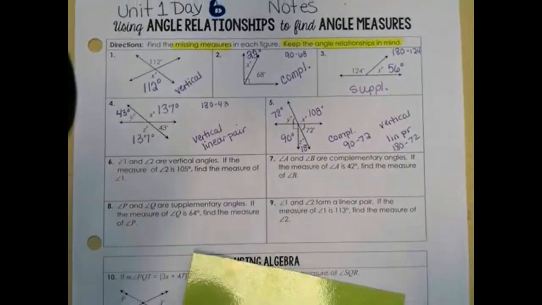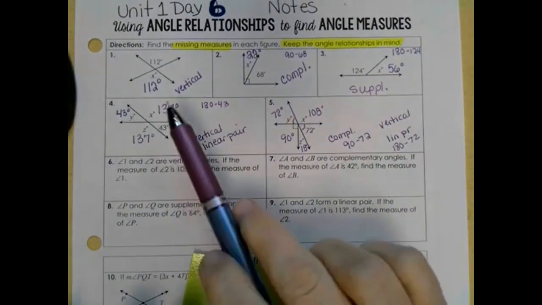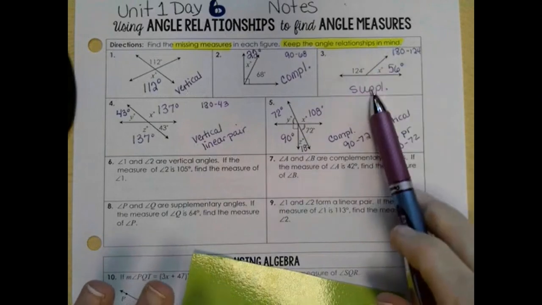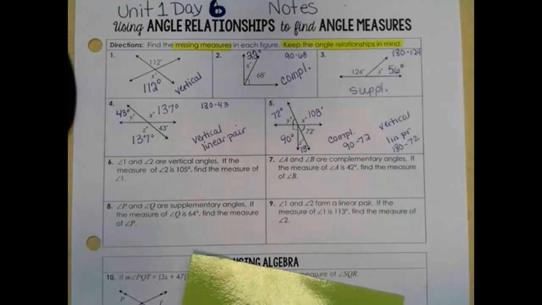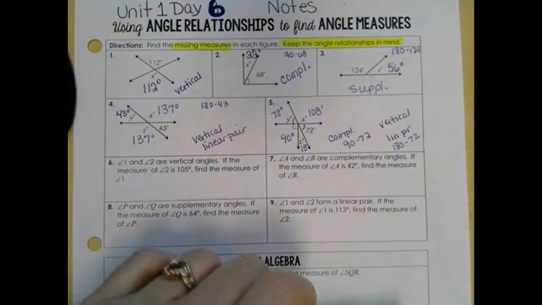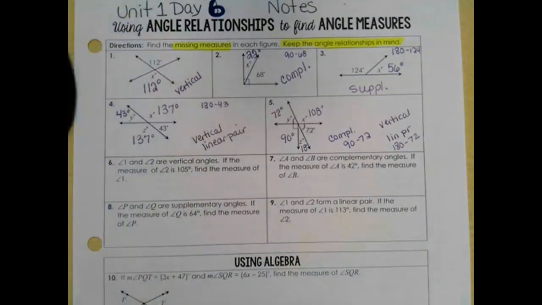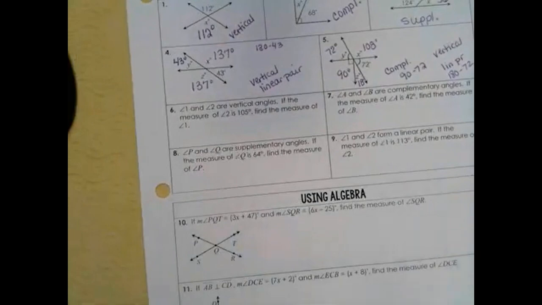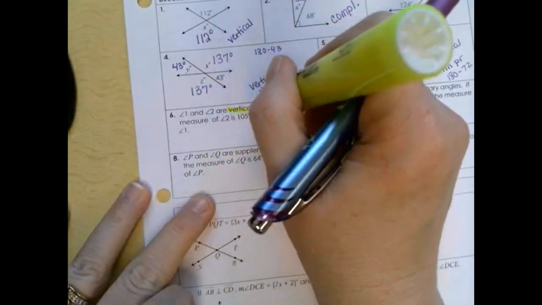So you can see in these 5 problems how we're using our vocab and the meanings of the words and how we have those angle pairs together. These 5 things together are very, very important in geometry. Okay, the next 4 are going to be really quick. So I've got some words that we're going to look at.